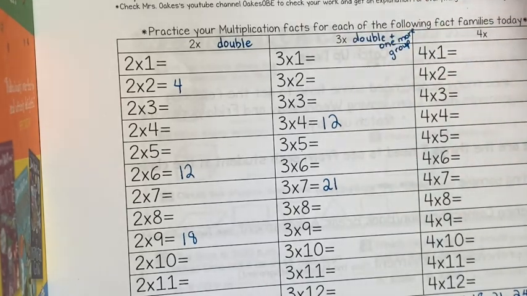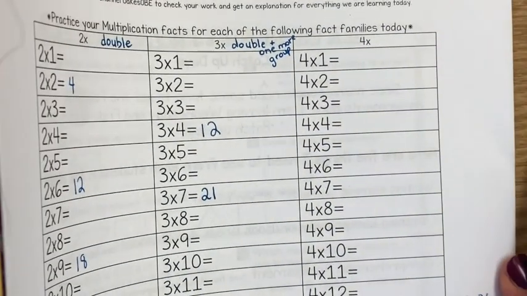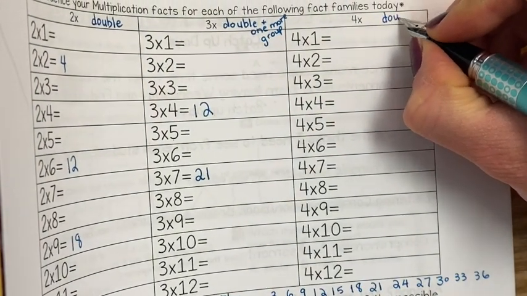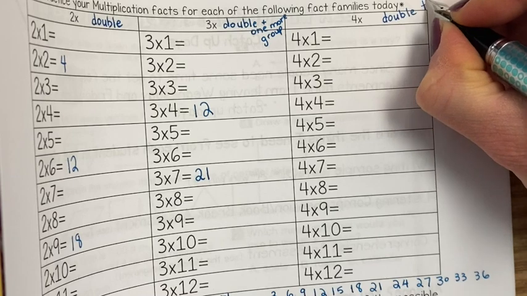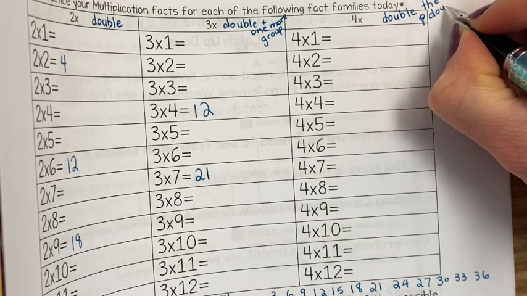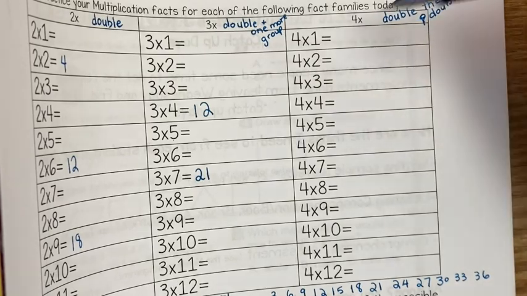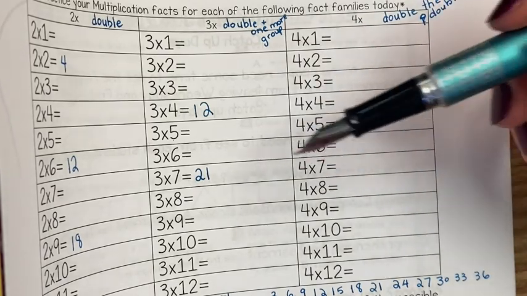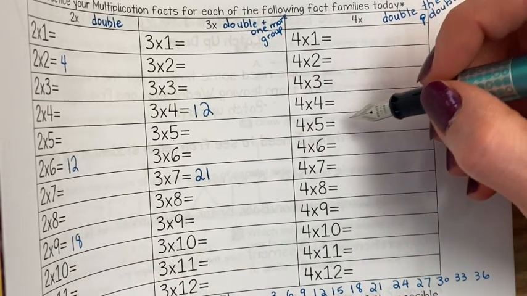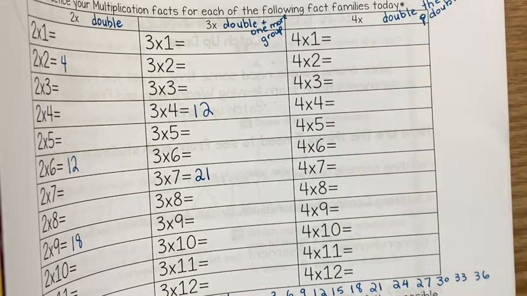Now for 4 times, remember we practiced double the double. I'm going to do a couple with you, then you're going to figure this out on your own and practice your facts. So double the double: double 7 is 14.